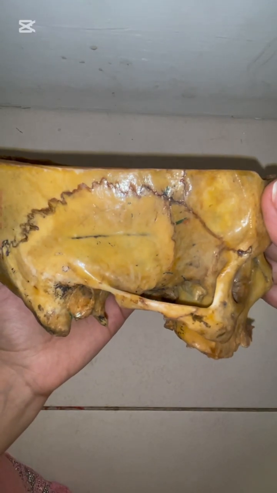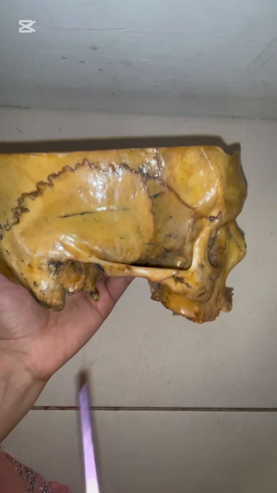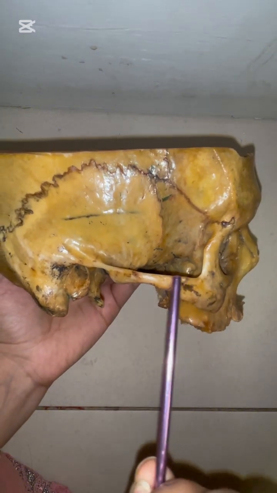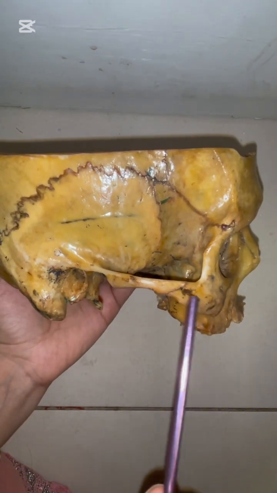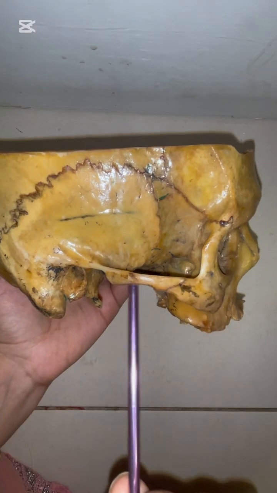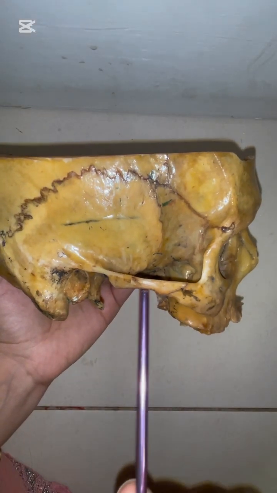Now we'll discuss the features one by one. This is the zygomatic arch. What is the zygomatic arch? It is the subcutaneous part which can be felt on the side of the face.